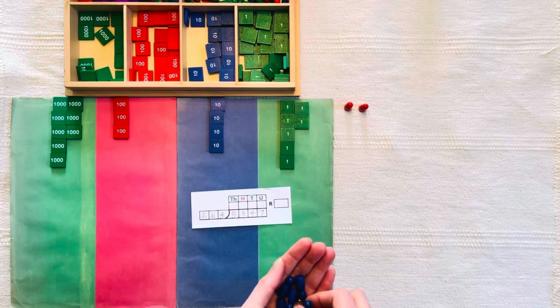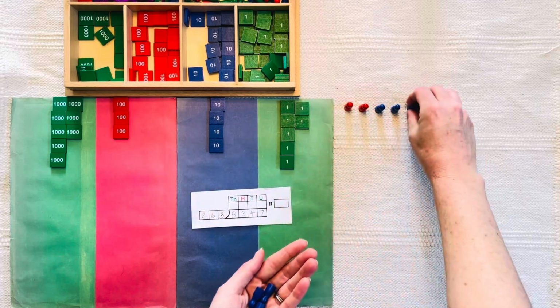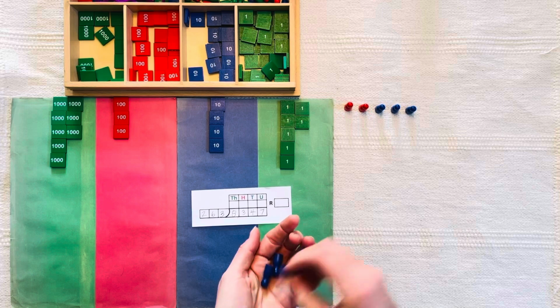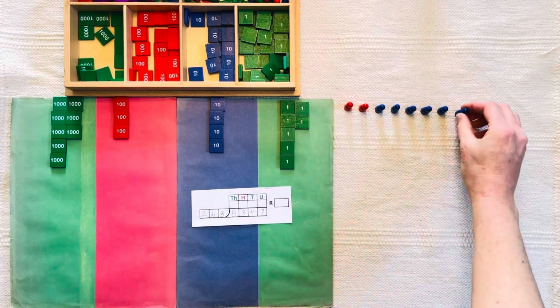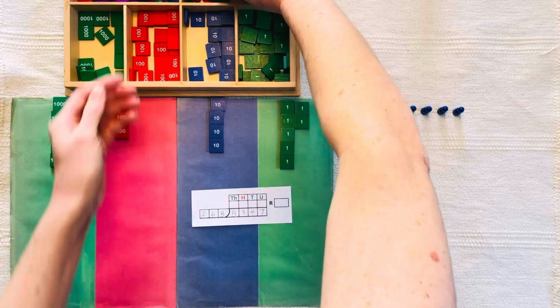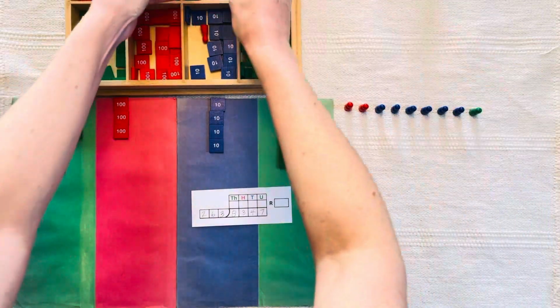So I have 6 tens. I'm going to line those up on my mat. And then I'm going to get out 3 units to represent the final place value in our divisor. Okay, that's a big problem.